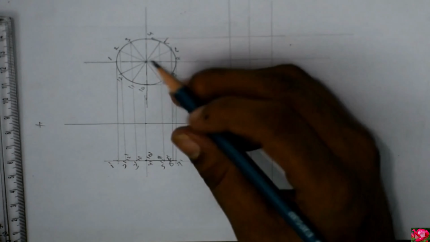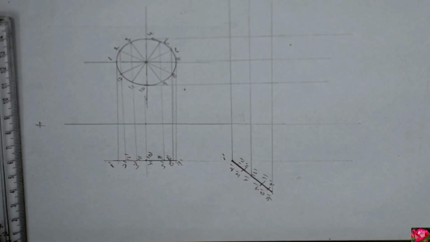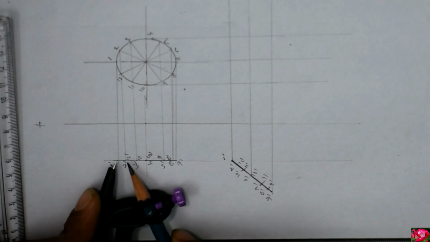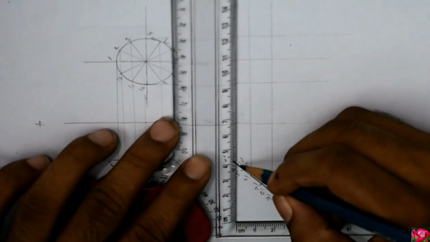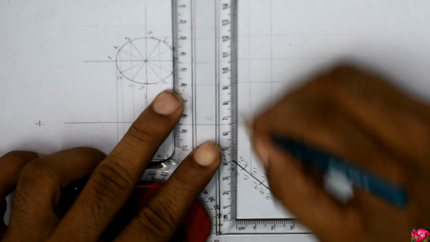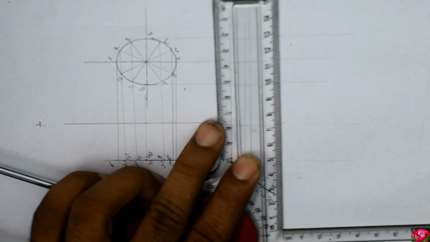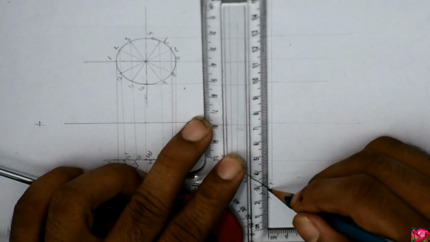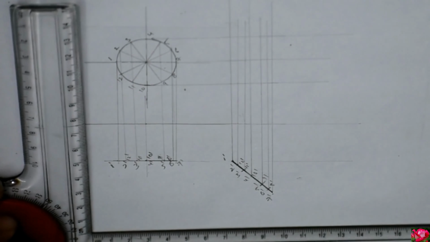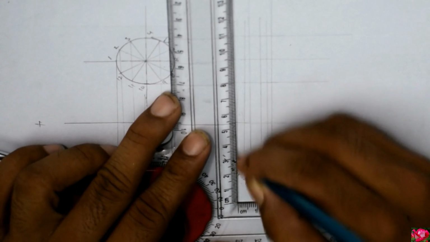So we have divided the circle and we have projected these points as 1 dash, 2 dash, and we have taken the same points by taking the compass, as you have seen, by taking these distances and cutting the arcs here. We need to take these same lines above, projections of these lines. It's looking a little bit messy. Don't worry, it will all make sense in a moment.